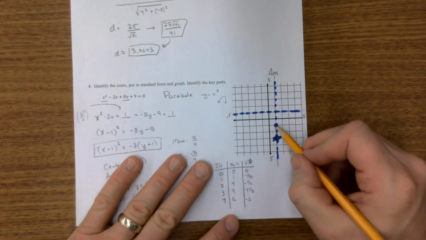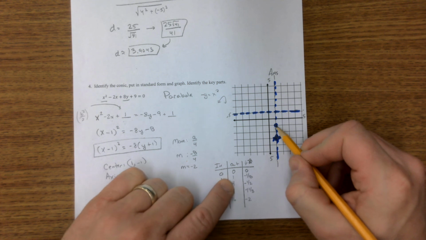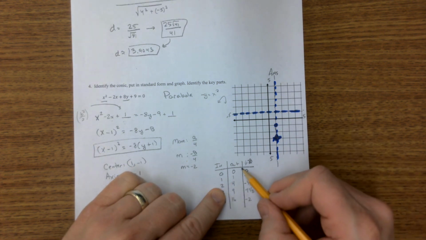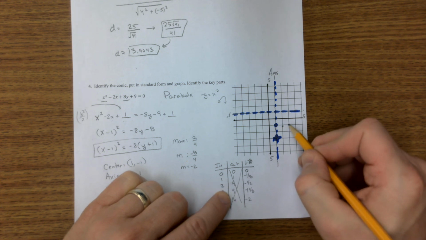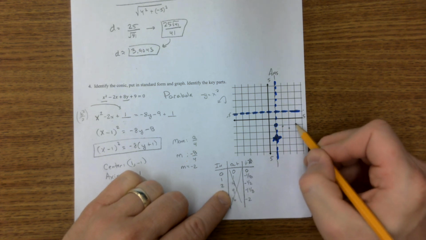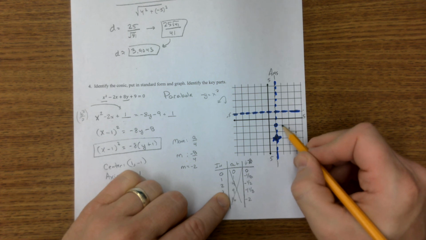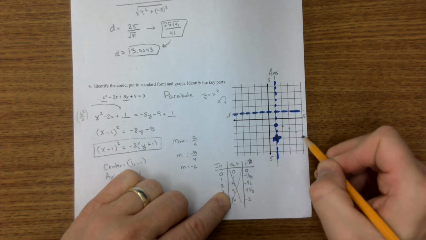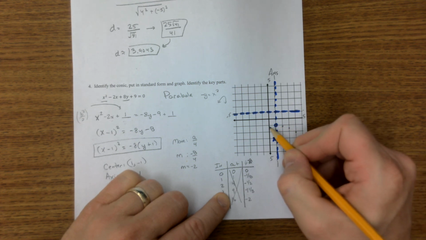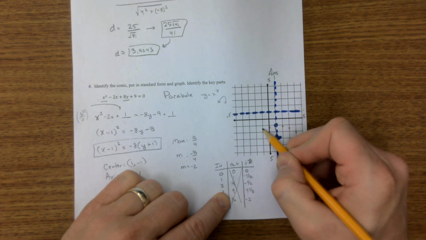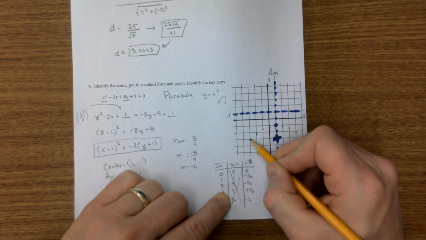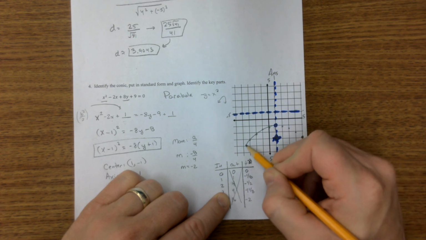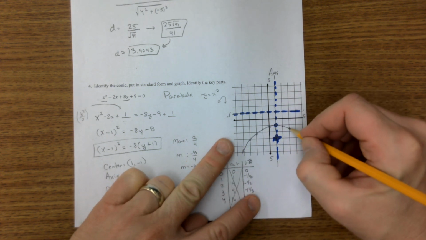I start here, I go over 1, and I'm not going to use these ones anymore. I'm going to go over 1, down 1/8, over 2, down 1/2, over 3, down 1 1/8, over 4, down 2, and that's a key point right there. And there's a good parabola.